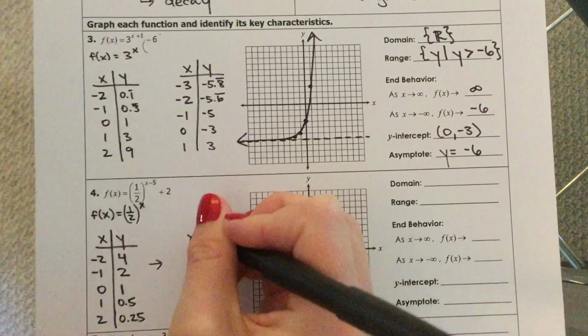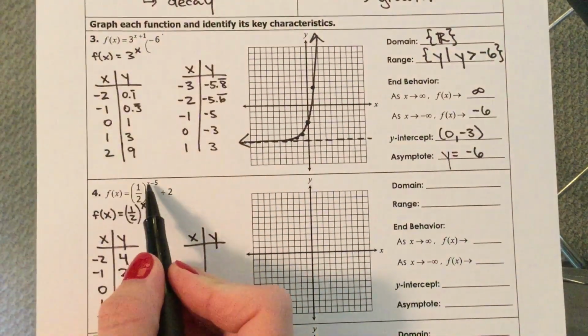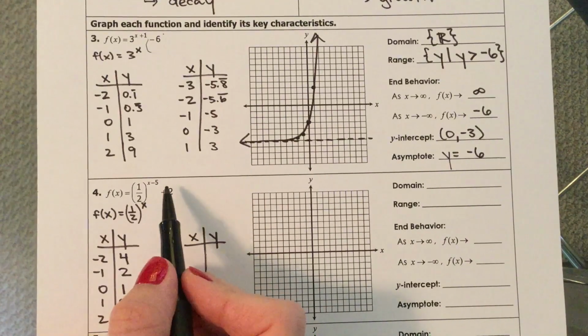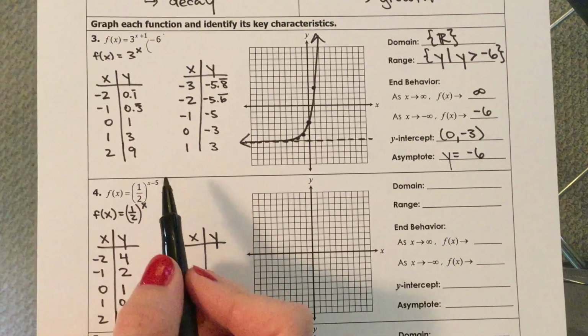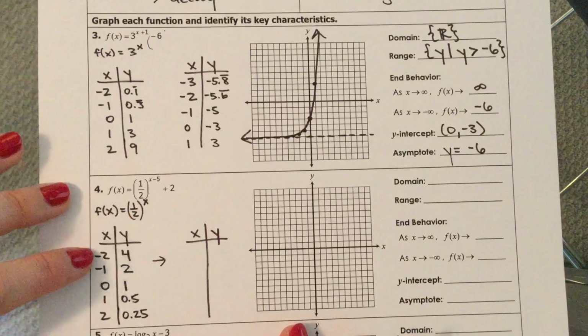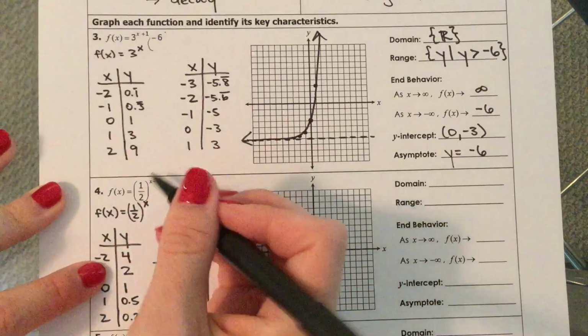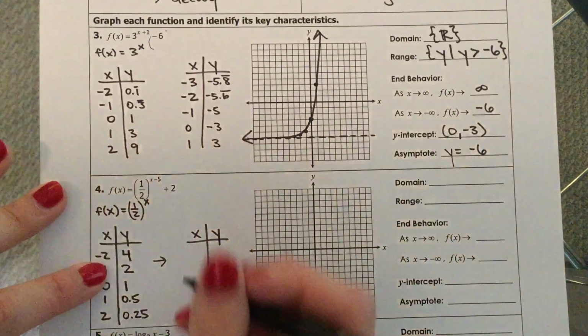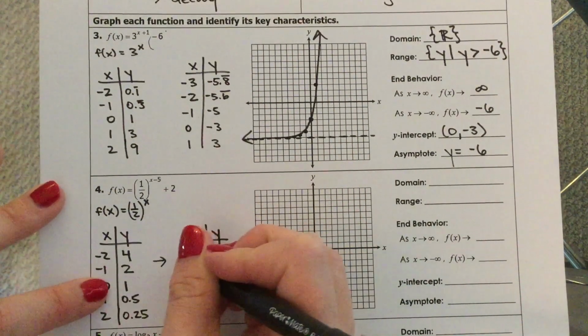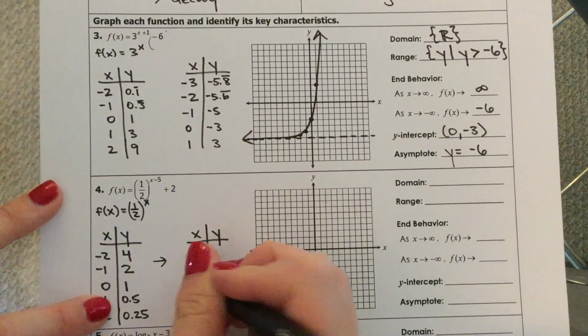So you can see what transformations we're going to have here. Starting with the x, so x minus 5 means your whole graph is going to shift 5 units to the right. So you can take all of these graphs and shift them to the right by 5 units, which counterintuitively means actually adding 5 to all of these values.